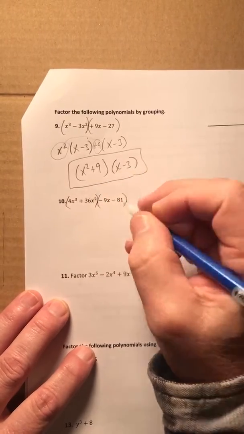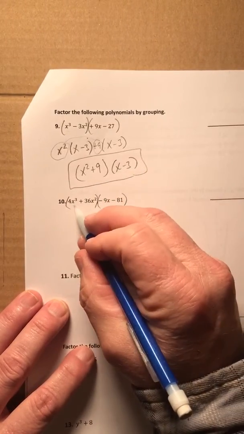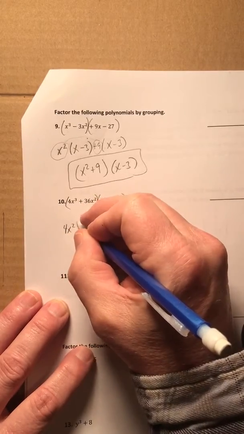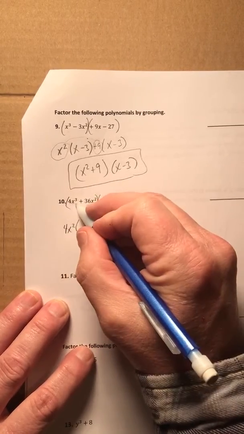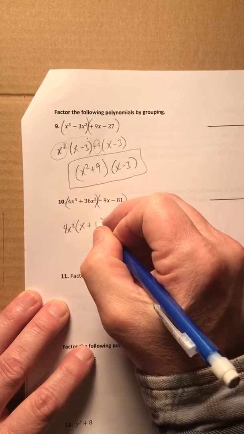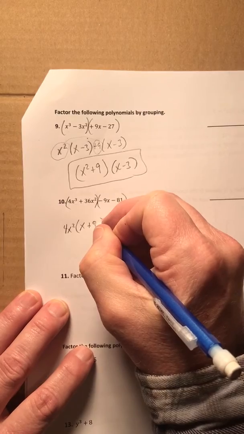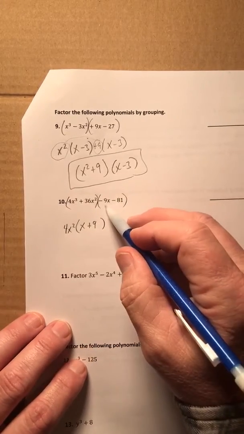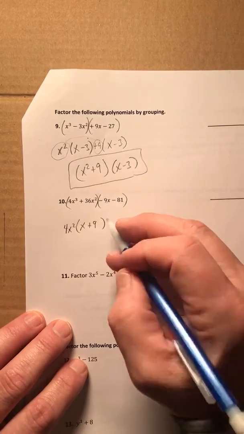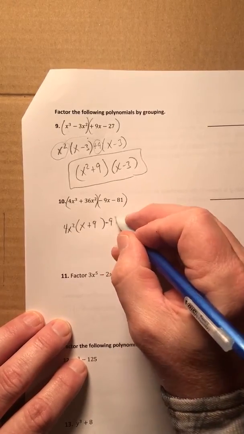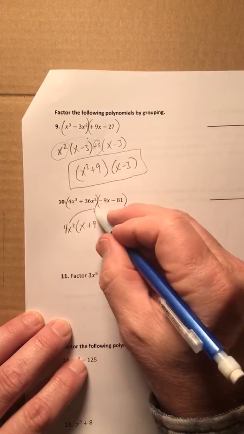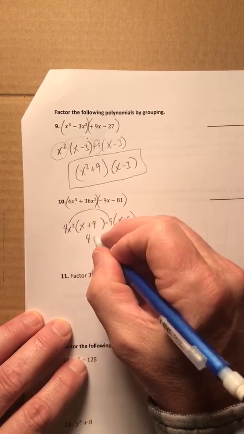2 sets of parentheses. Factor, let's see, a 4x squared. That's what we can factor out. All right, so when I divide this by 4x squared, I get x. Divide that by 4x squared, I get plus 9. All right, now I need to get x plus 9 out of this, so I got to get rid of the negative sign and the 9, so I'm going to factor out a negative 9. And again, we group what's in front together.